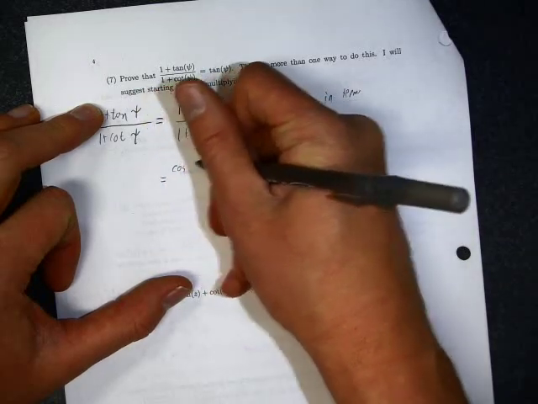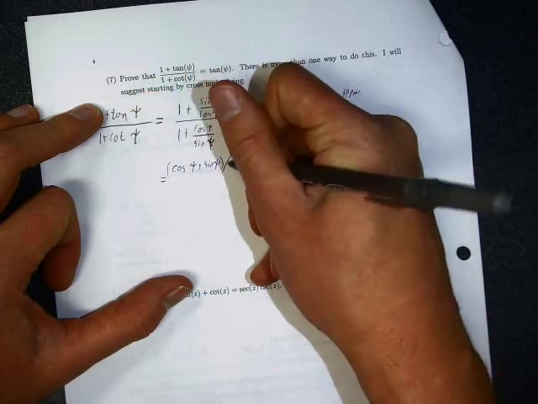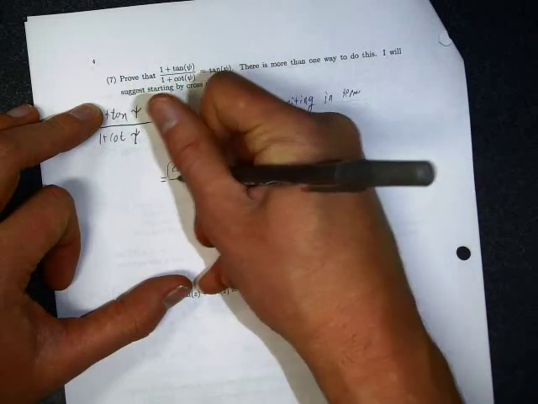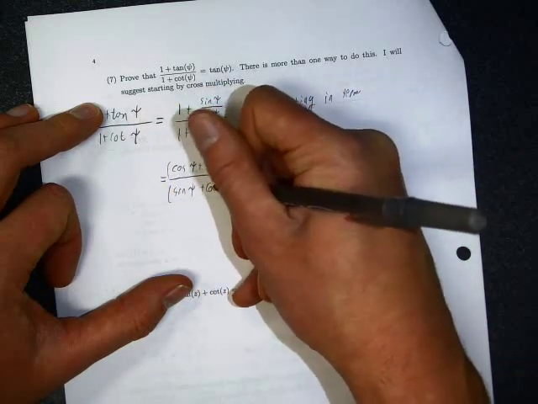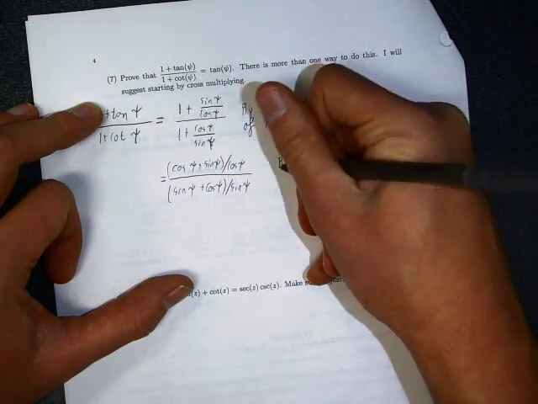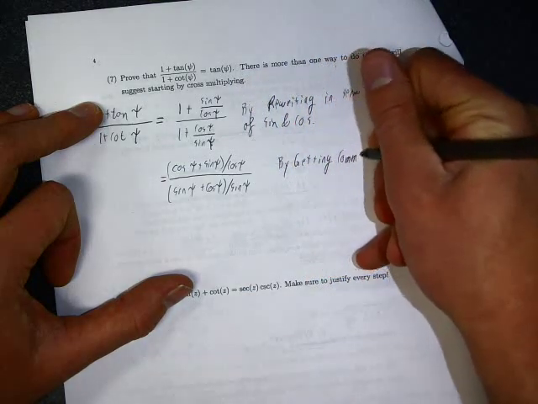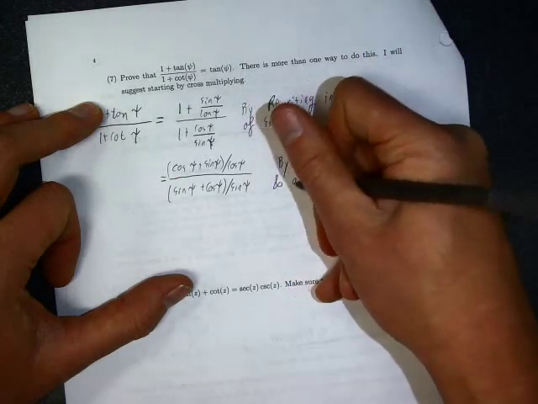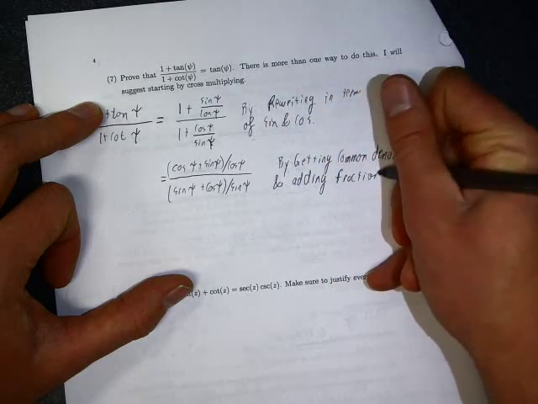So that'll give me cosine psi plus sine psi over cosine psi divided by sine psi plus cosine psi over sine psi, by getting common denominators and adding fractions. Okay, cool.